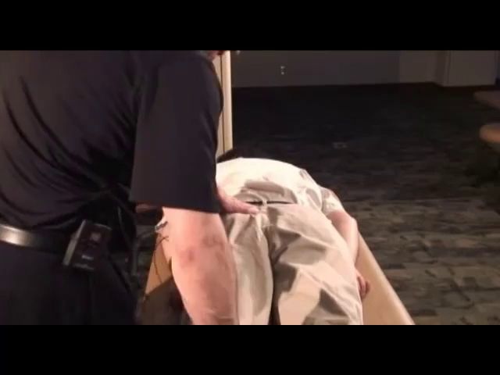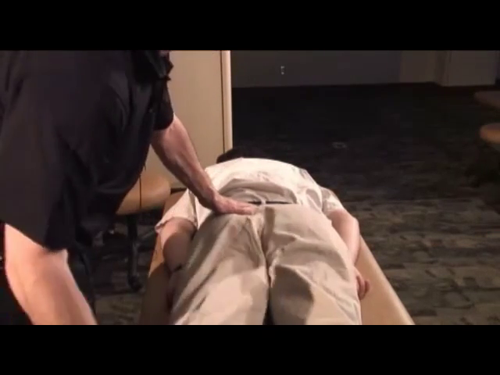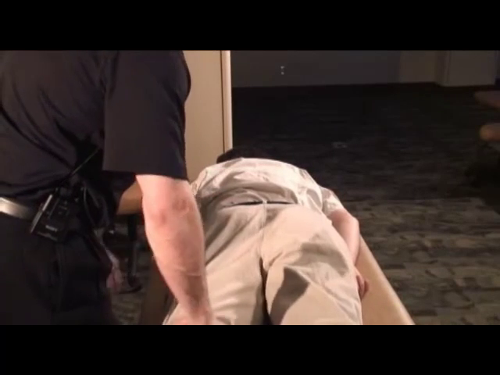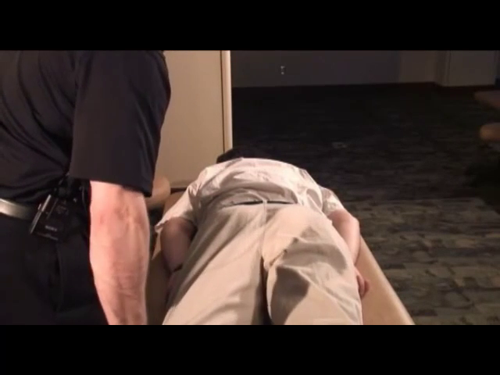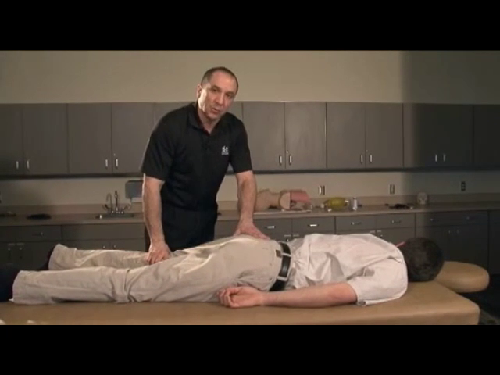I'm going to go ahead and abduct his leg just a little bit, and internally rotate, no helping. Don't have the patient help you. Let you do all the work. I'm going to, at his knee, not below his knee, because I don't want to torque the ligaments in his knee, gap that sacroiliac joint.